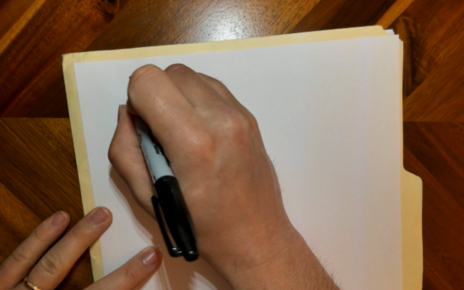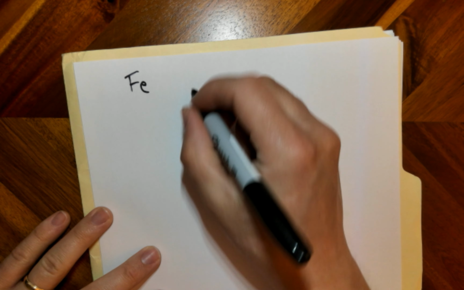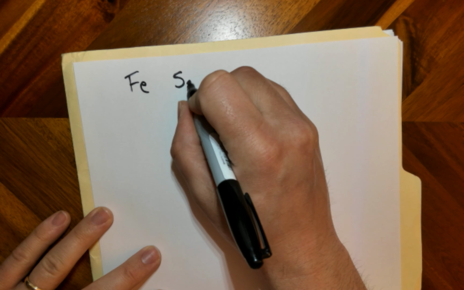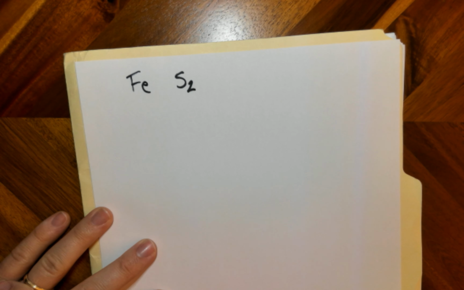All right, so I really encourage you, no, I demand that you start with the balanced chemical equation. So here we have iron reacts with diatomic sulfur to produce iron(II) sulfide, which I already told you what the formula is for that.